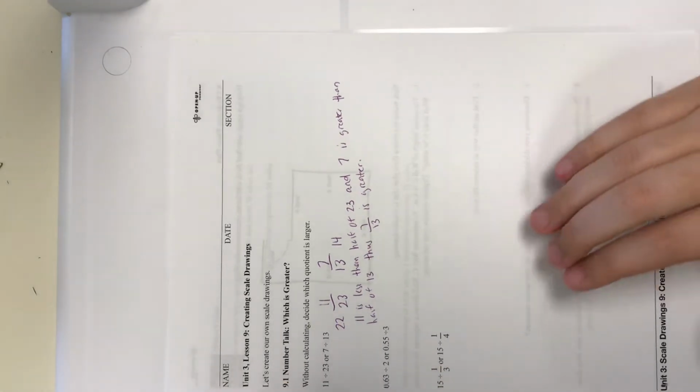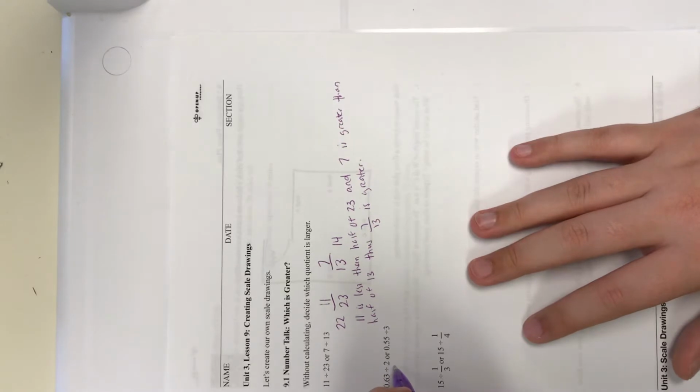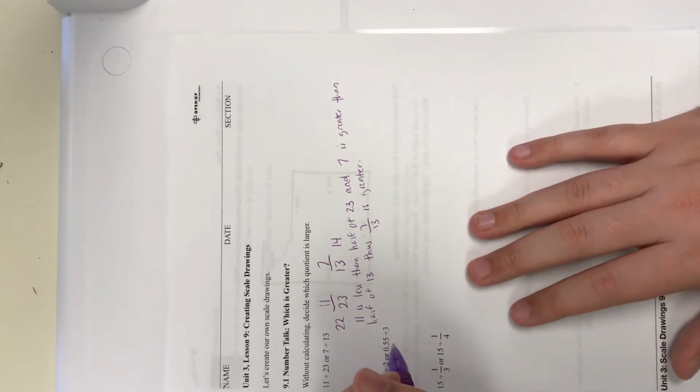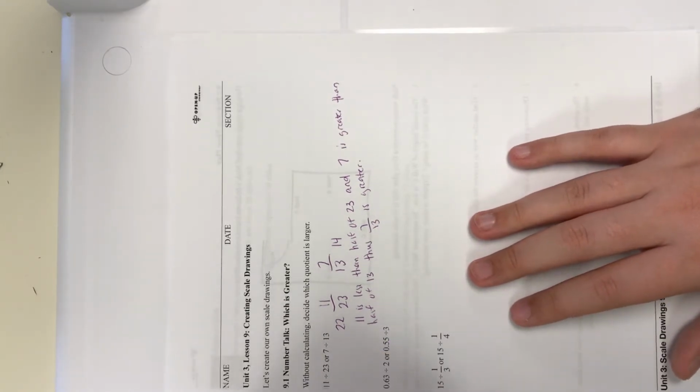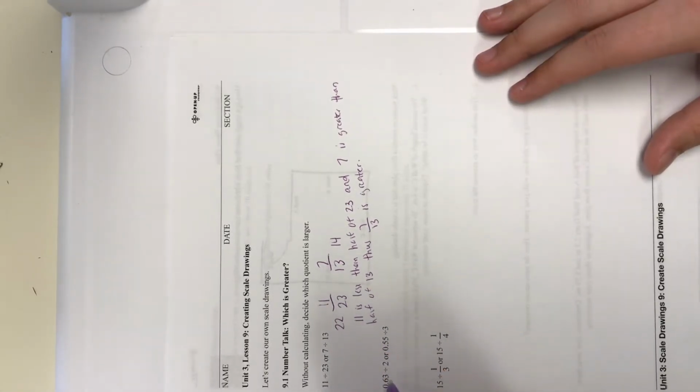For that problem. The next problem has us thinking about decimals in this context. We have 63/100ths cut in half, or cut into two groups. We have 55/100ths cut into thirds, or three groups. So we're going to think about this problem. I know already that 63 is greater than 55, and I know that putting something into three groups versus two groups will make this number much smaller than this number.